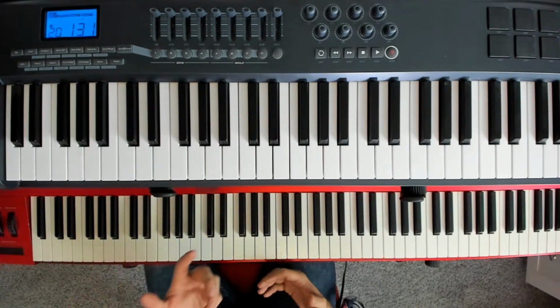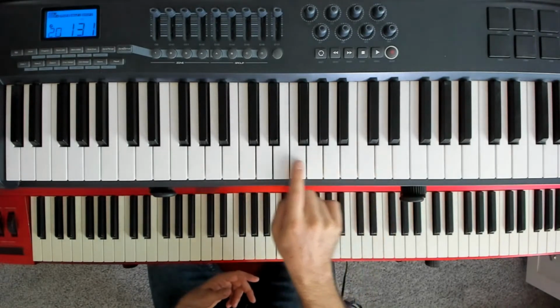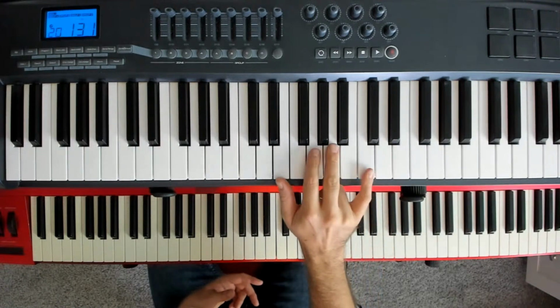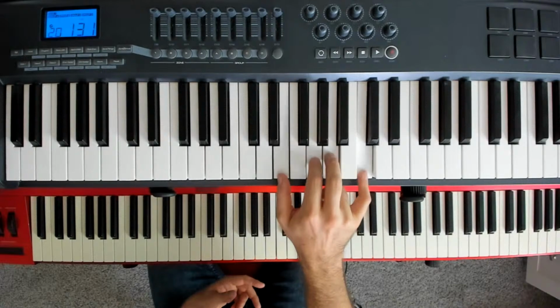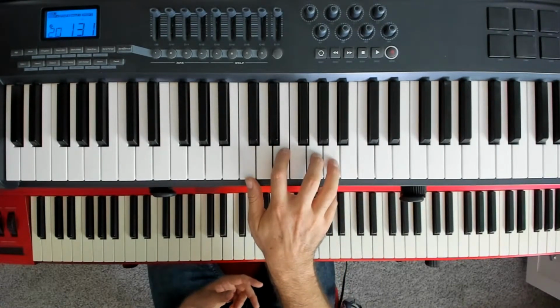Pretty simple, not too difficult. With the right hand, I had talked about taking any of these notes from the C major scale. What if I took these notes right here? This is E, G, A, and C. Technically, it's a C sixth chord in first inversion.